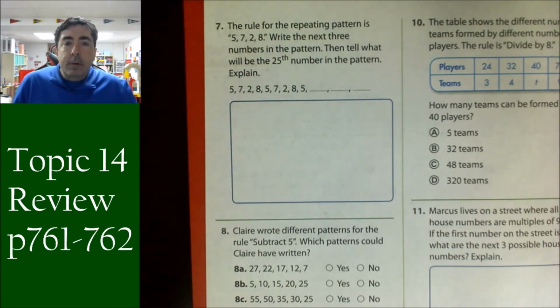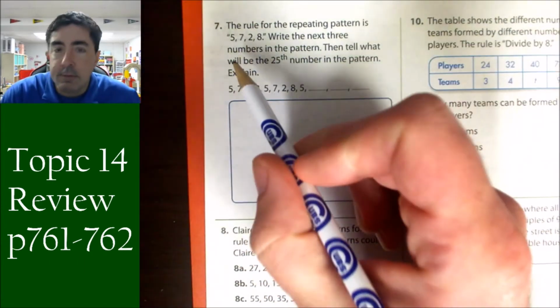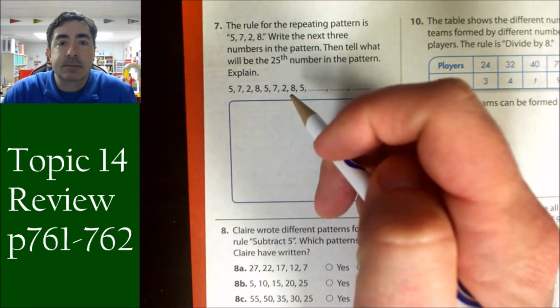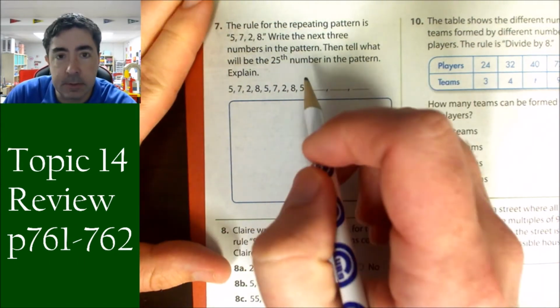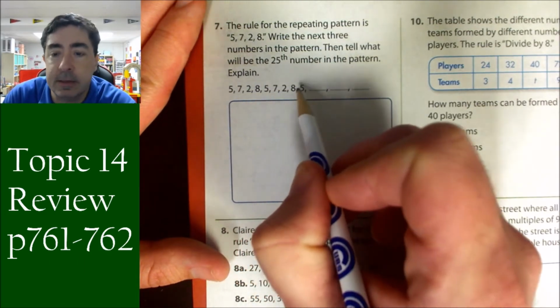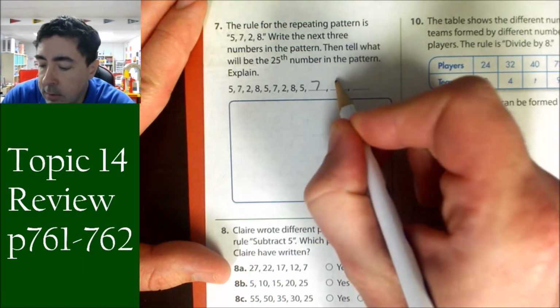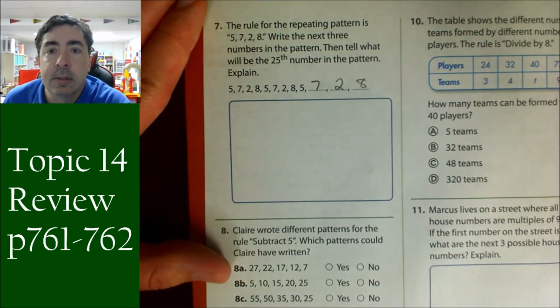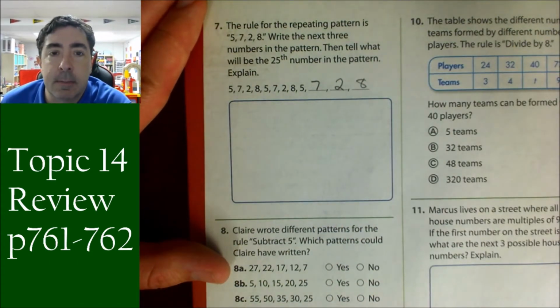The rule for the repeating pattern is 5, 7, 2, 8. Write the next 3 numbers in the pattern. All right, let's do that. 5, 7, 2, 8. 5, 7, 2, 8. Those should be the numbers in the pattern there.